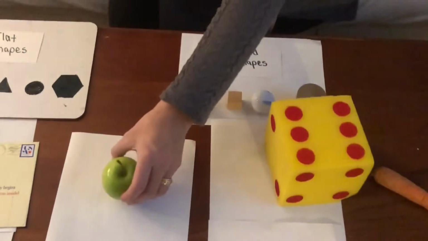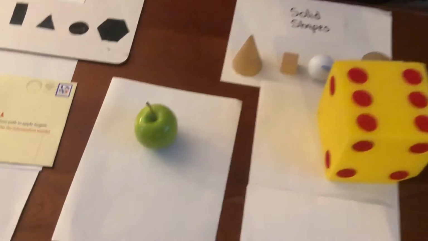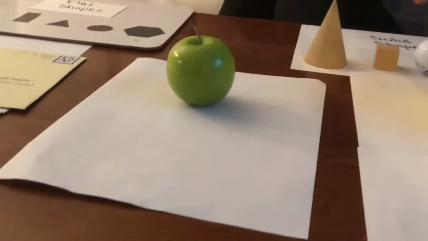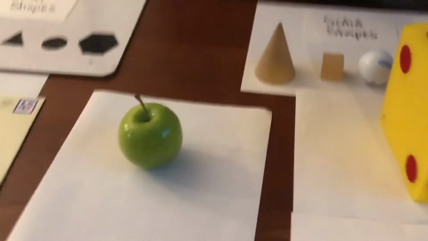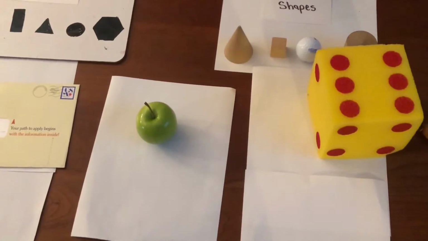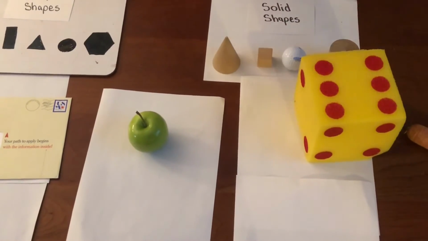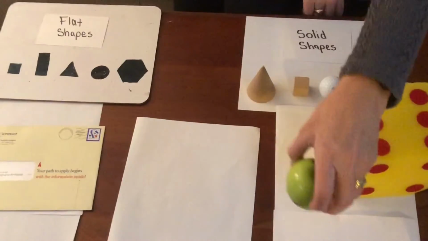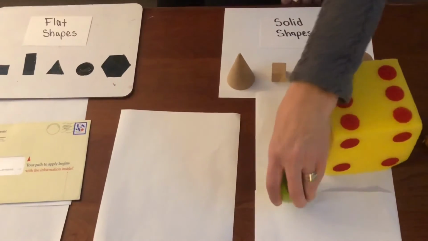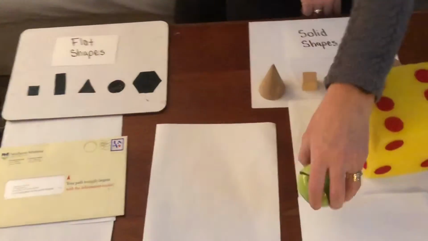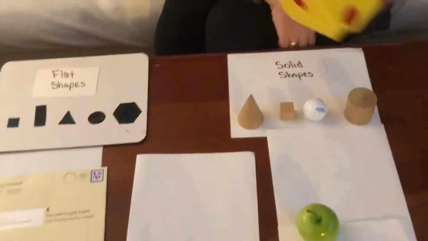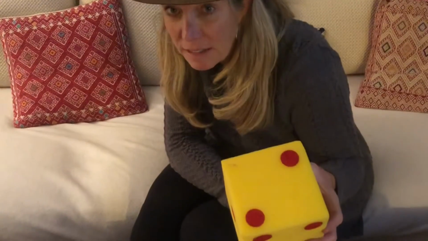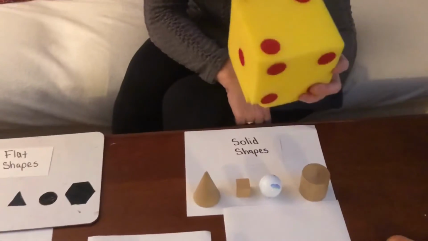Next, we have an apple. Is that a solid shape or is that a flat shape? It is a solid shape. And did I mention it's a sphere? And this dice, do you remember what solid shape that is? It's a cube.